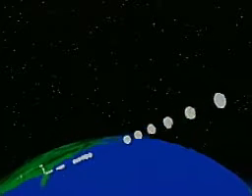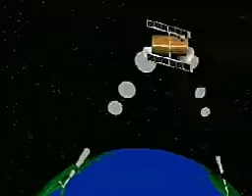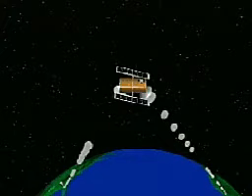To direct radio signals across oceans, the network uses artificial satellites in orbit above the Earth as relay stations.